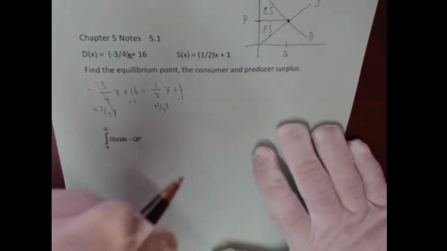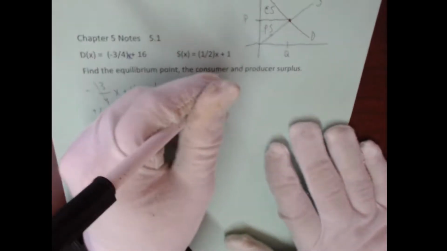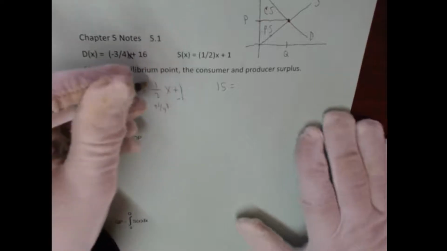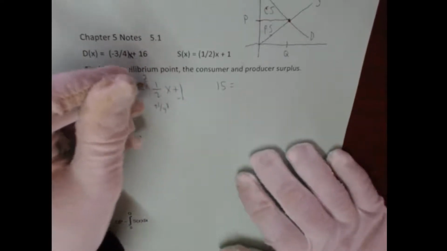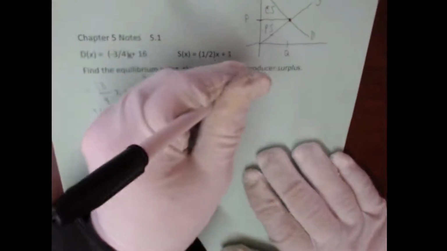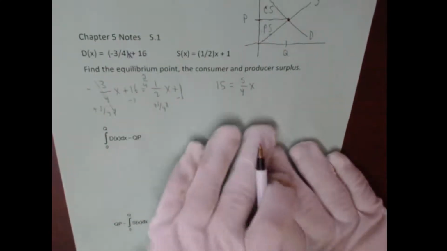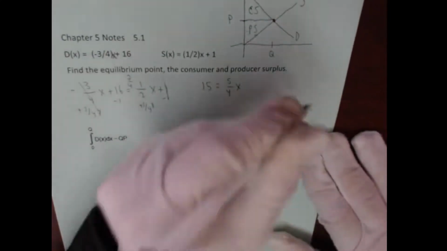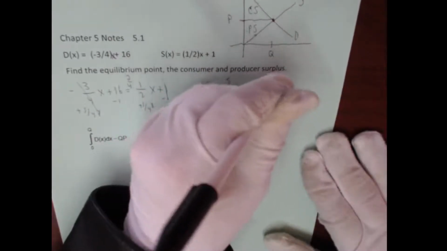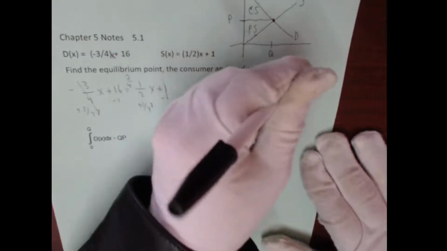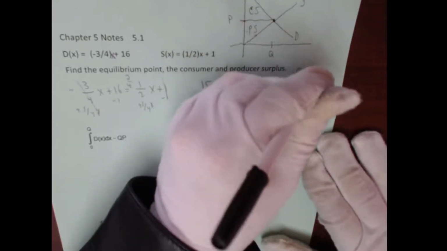So that's going to be 15 on the left is equal to 1/2 plus 3/4. Well, 1/2 is equal to 2/4. So that's going to be 5/4 x. Times by 4 is 60, so 60 equals 5x, which means that x equals 12. So x here is quantity.